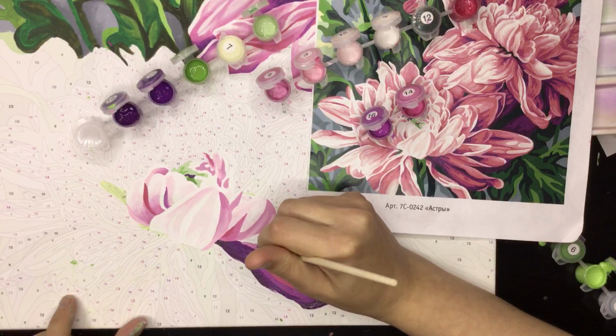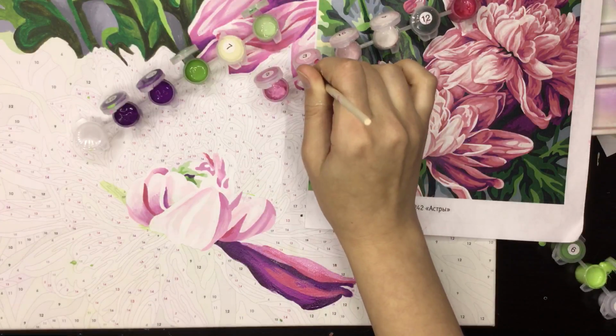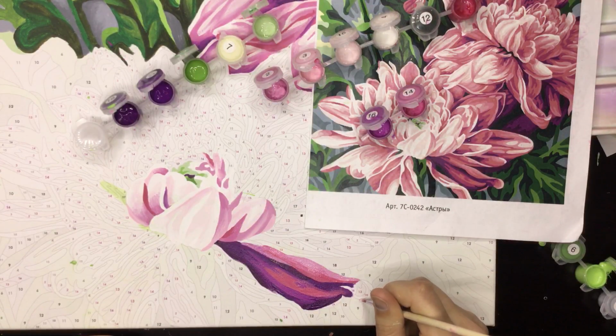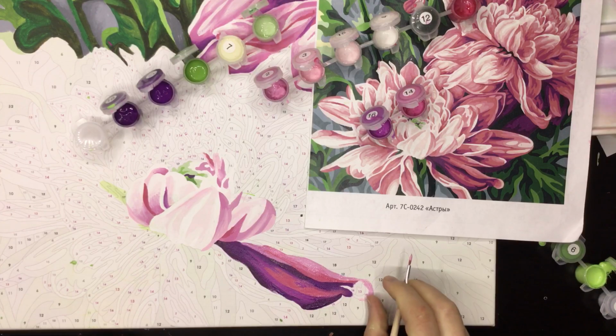That's it. Big petal done. So easy painting, you know, I'm so happy I got it. It's just a pure pleasure. My son is still sleeping, so I have a bit of time to paint with you today. Most of the time I'm painting in the evenings, when my family is sleeping.